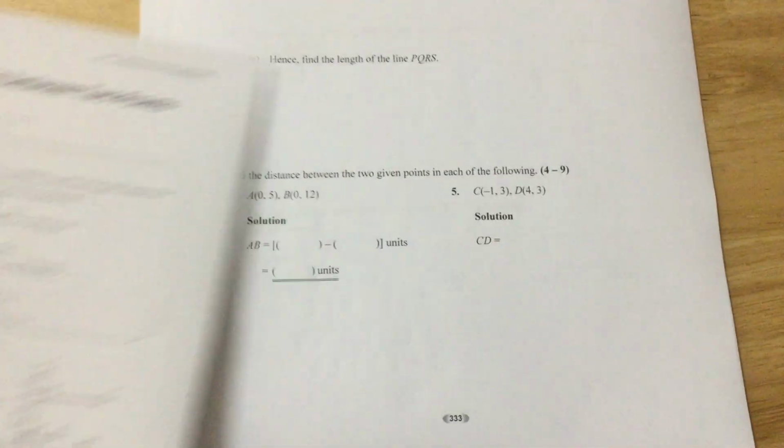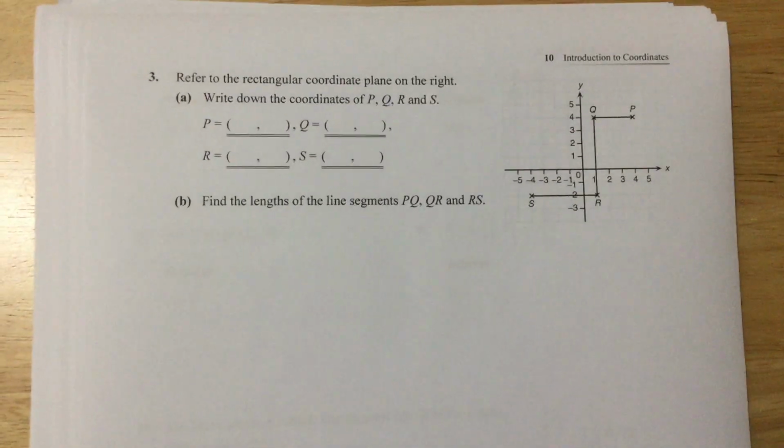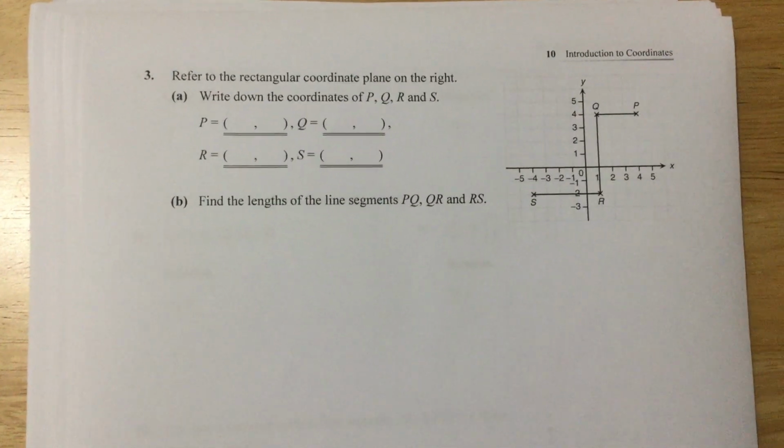Okay, now we will go to question 3. For question 3, we can look at the question like this. I give you 15 seconds.